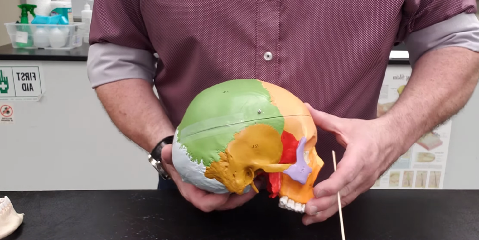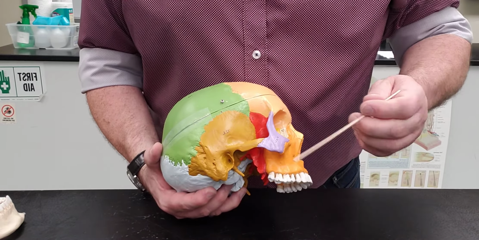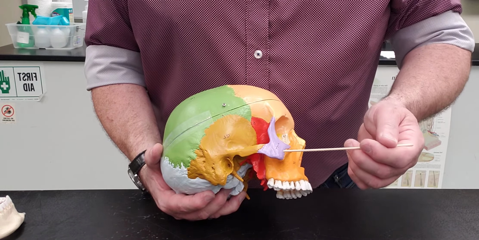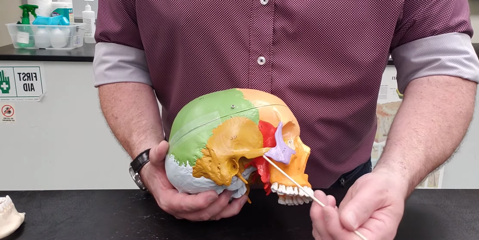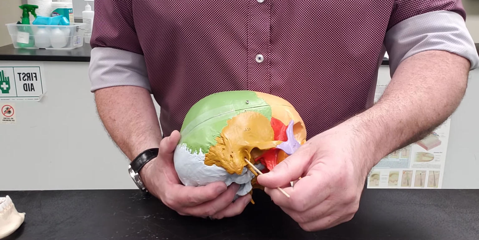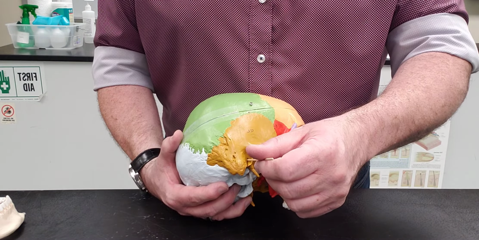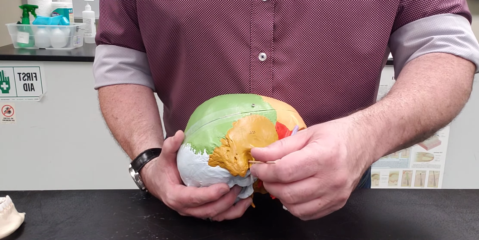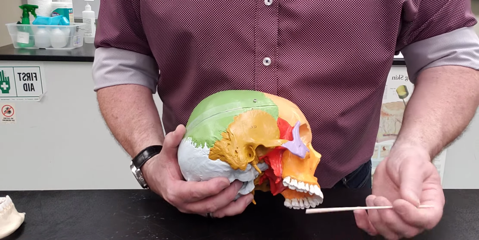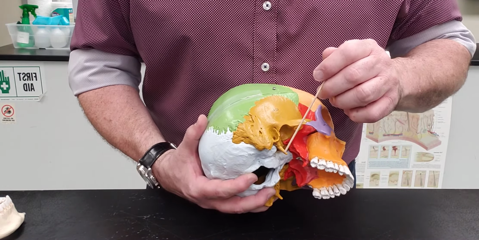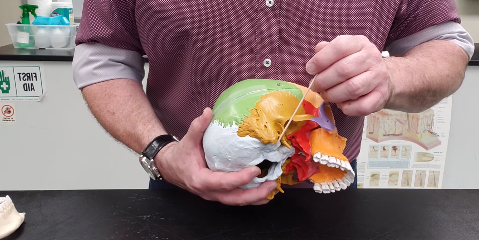On the lateral view, we can see here the temporal bone, zygomatic bone, the sphenoid bone in red. We have here the zygomatic arch, and the opening for sound waves to enter into the hearing apparatus. So we have here the external acoustic meatus. We're also viewing here the styloid process and the mastoid process.